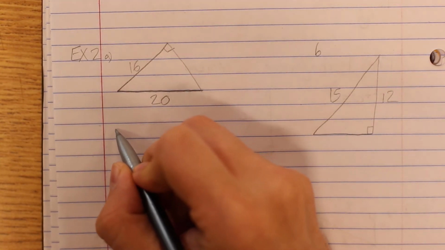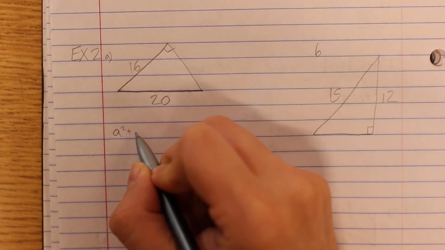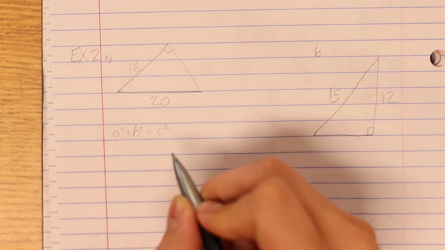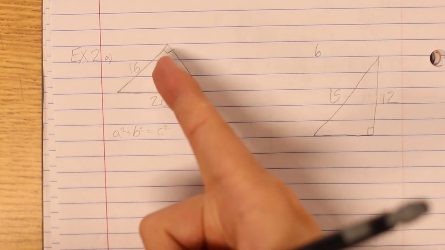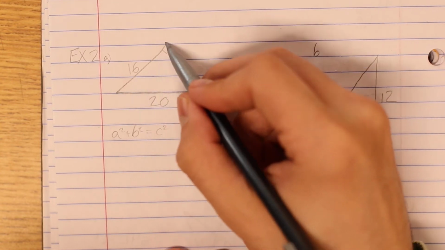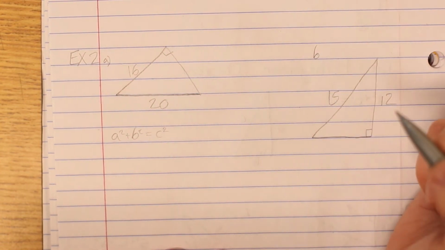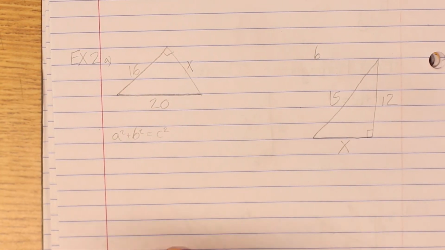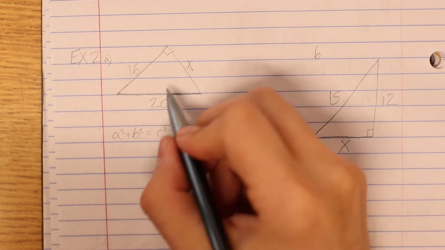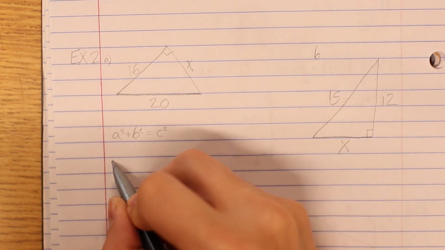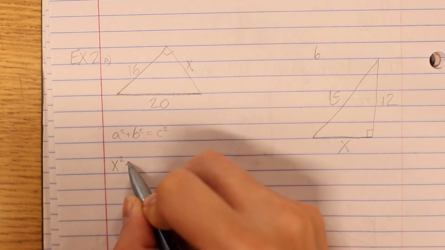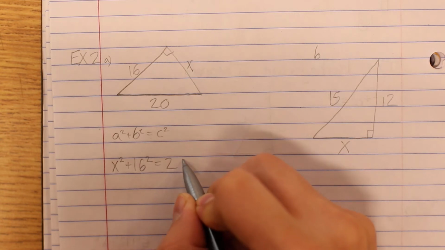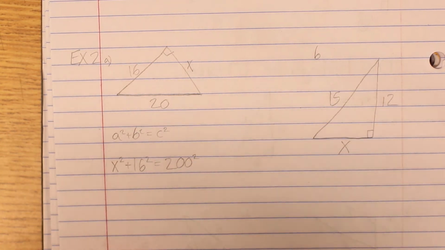So once again, if you need to, we could write down the formula again to help us remember. And remember, C is our hypotenuse. So this side with 16 makes the right angle, and this side right here where I don't know what it is, so let's go ahead and put our x there and our x there, our unknown sides. So I could go ahead and say I have x squared plus 16 squared is equal to 20 squared. Okay?